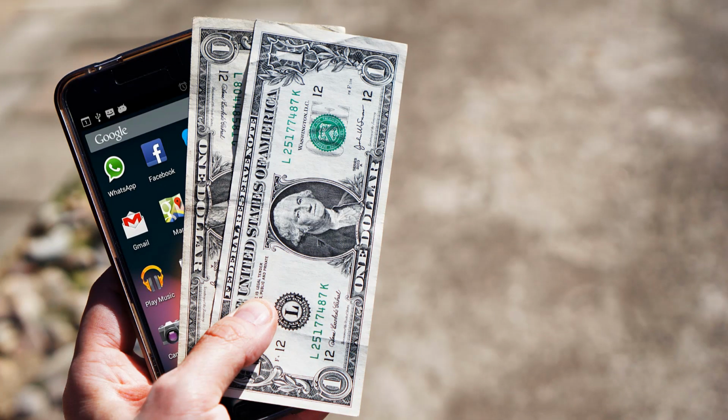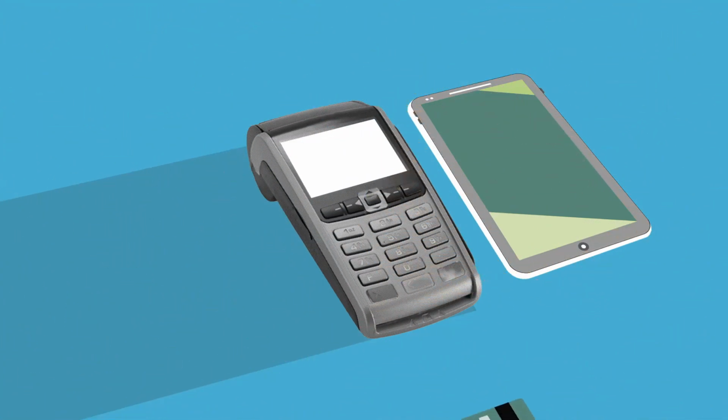Today we'll be talking mainly about PayPal and Cash App to show you the simple steps to help you send money from PayPal to Cash App. Sit tight, we will be back after the short intro.